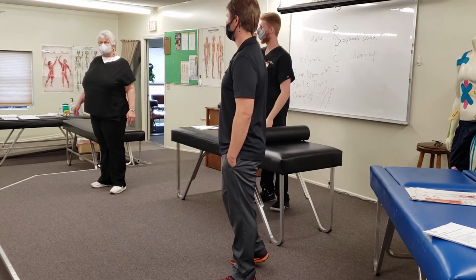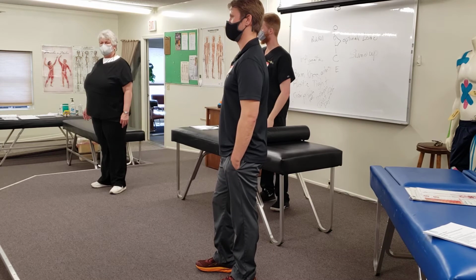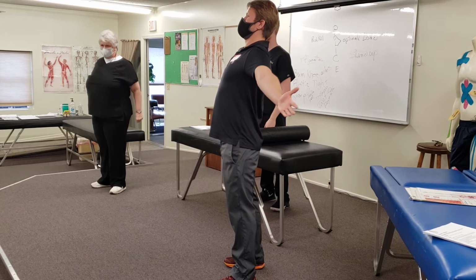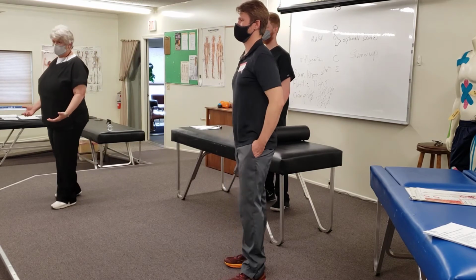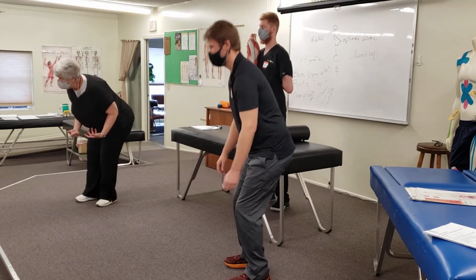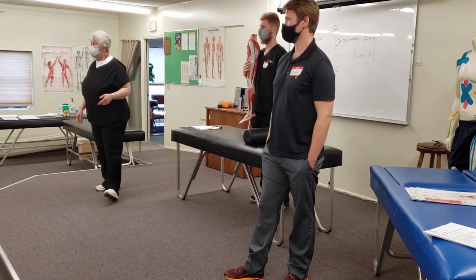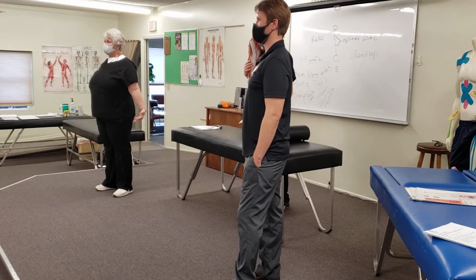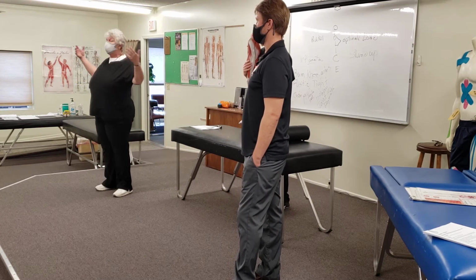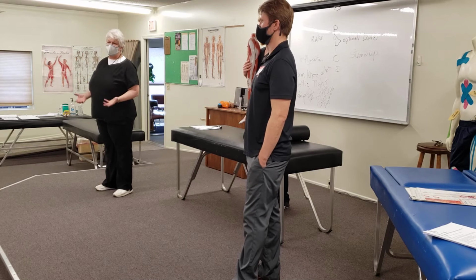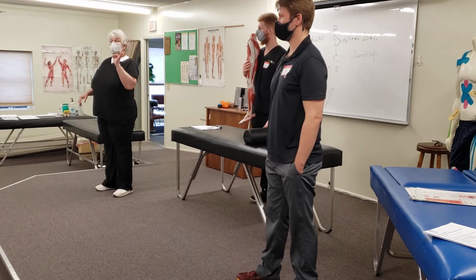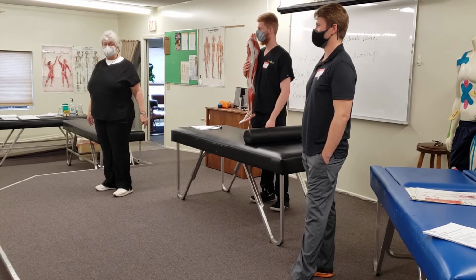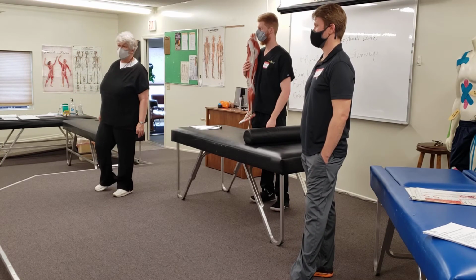Notice anything? What was the first thing you wanted to do? Stretch. Which way? Up and back. Up and back. So how had you been? Forward. Alright, so the first thing you wanted to do was to activate the opposite movement so that you felt okay through the full range. Very good.